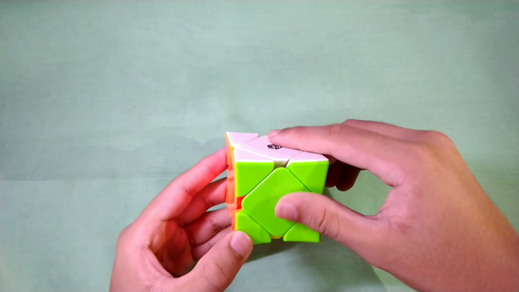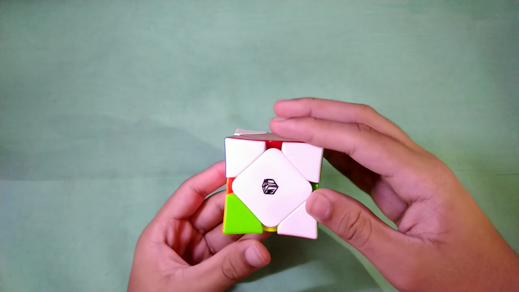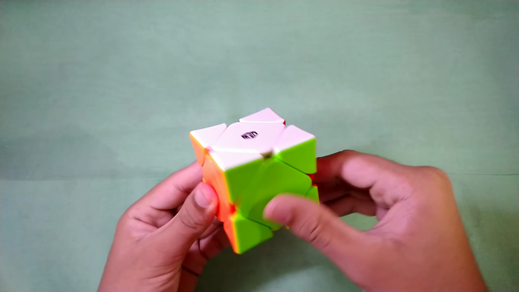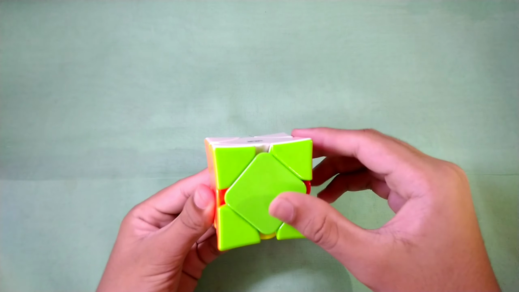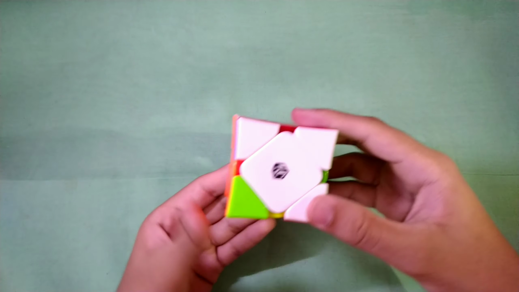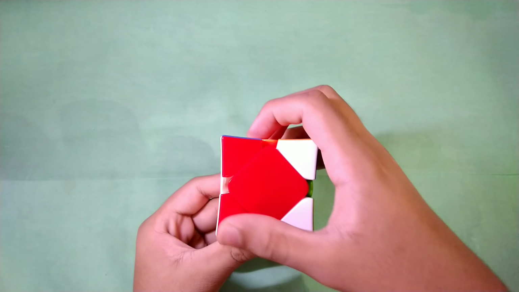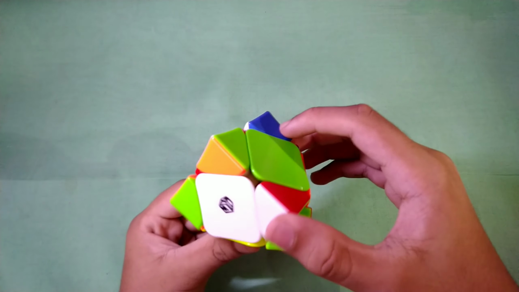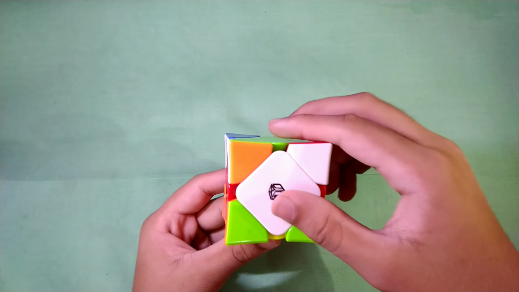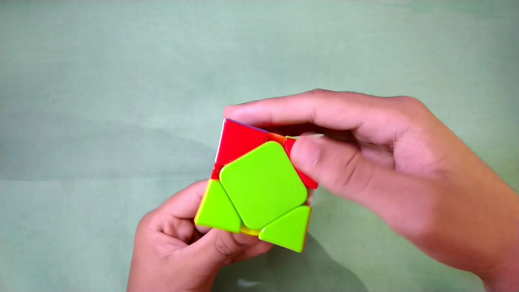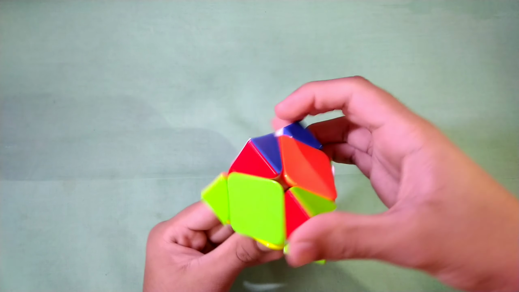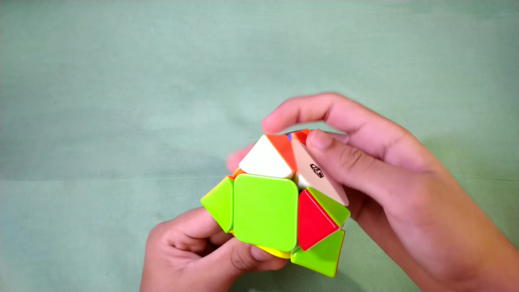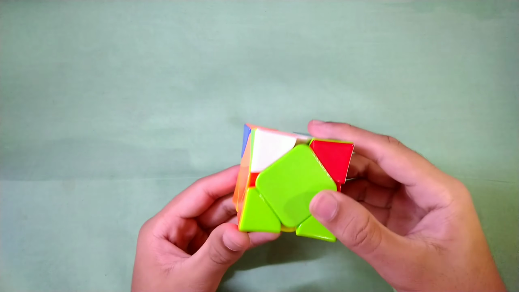In the formula, you first turn your right side down. Make sure you turn the right side down like this and not like this, so you get these three corners down. So you turn the right side down, the left side down, the right side back up, and the left side back up. Now let me show you once again. You turn the right side down, the left side down, the right side back up, and the left side back up. So that is our formula.